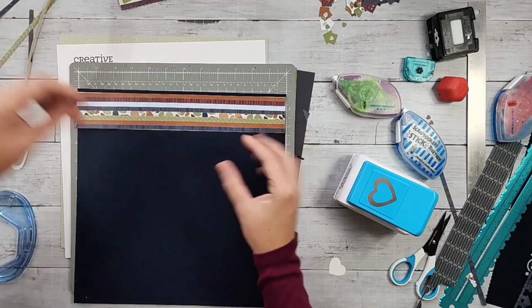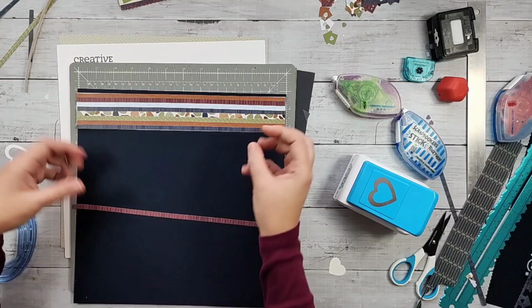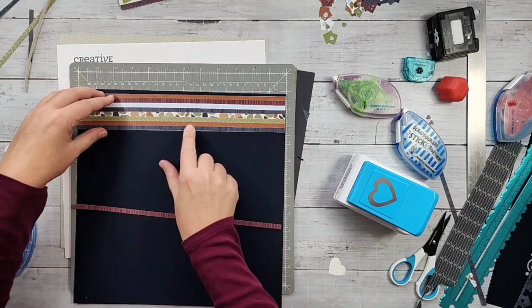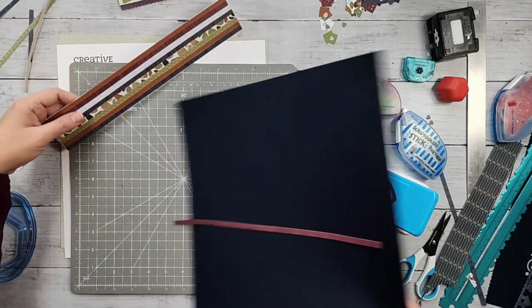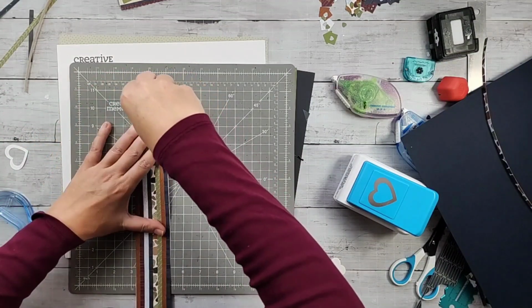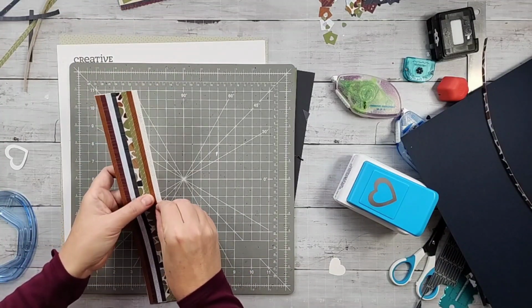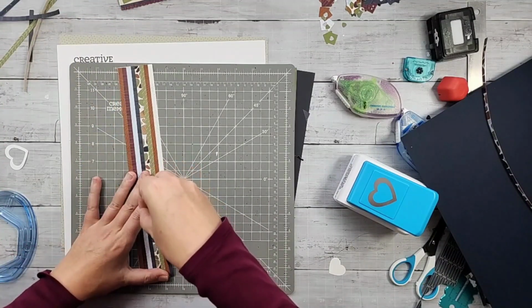Okay, so now here's the deal. I think what I need to do, I'm going to use the navy because I like that it's bold, it's dark, but I need to pull up the last strip I added. So, repo adhesive, pull that up. I have a berry strip I'm going to put there instead.